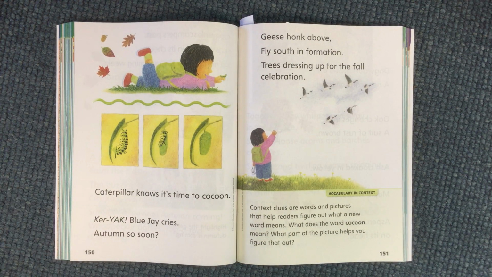Caterpillar knows it's time to cocoon. Kuryak, blue jay cries, autumn so soon? Geese honk above, fly south in formation. Trees dressing up for the fall celebration.